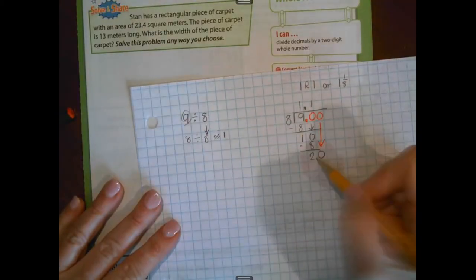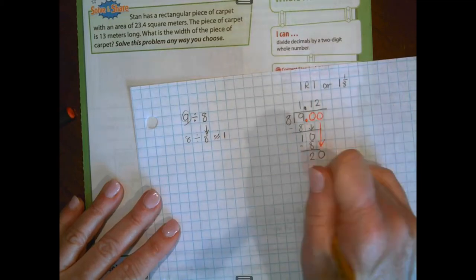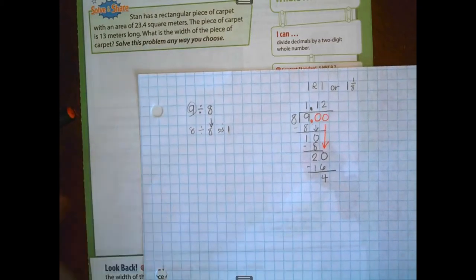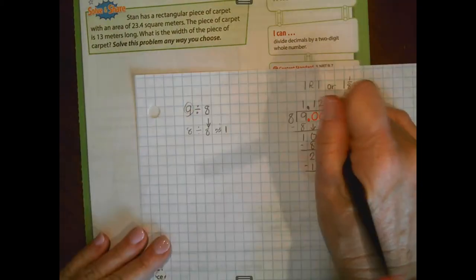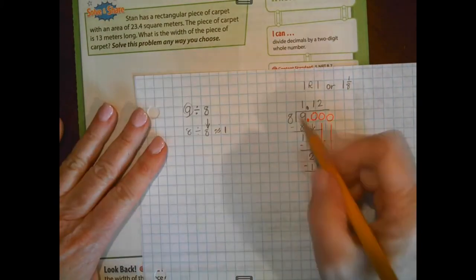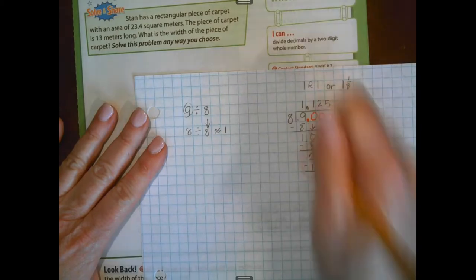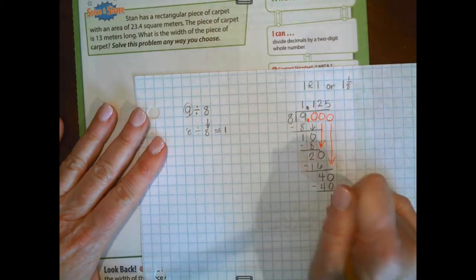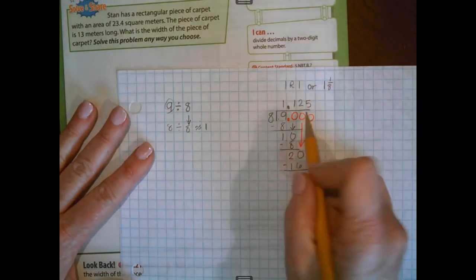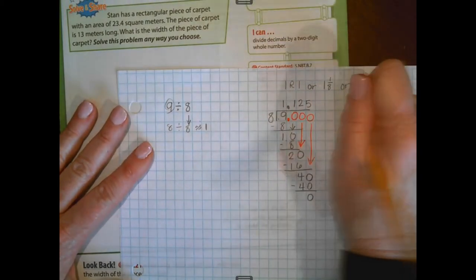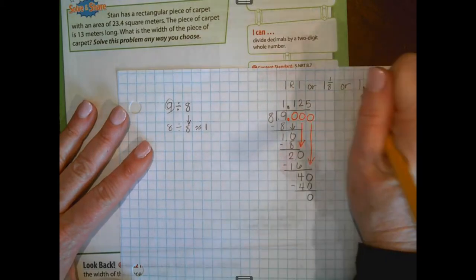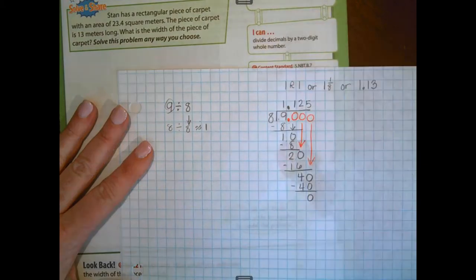8 goes into 20 two times. 2 times 8 is 16. This decimal keeps going. I need to annex another 0 and bring it down. 8 divides into 40 five times. 5 times 8 is 40, and this decimal terminates right here. For all intents and purposes, we're going to round to the nearest hundredth in 5th grade. So this 2 in the hundredths place would become a 3. So we would write this as 1 and 13 hundredths.